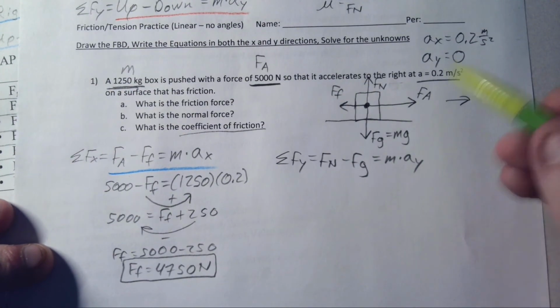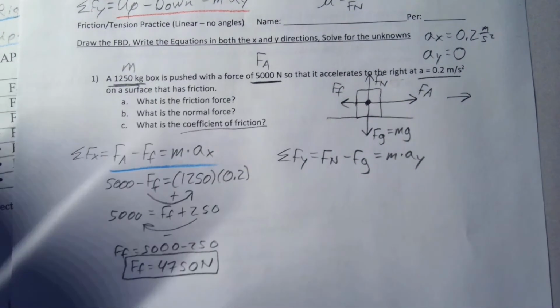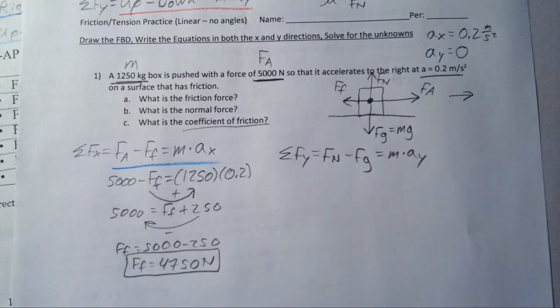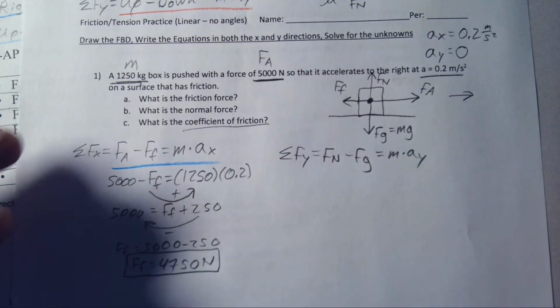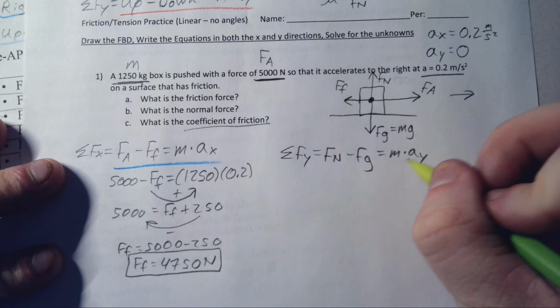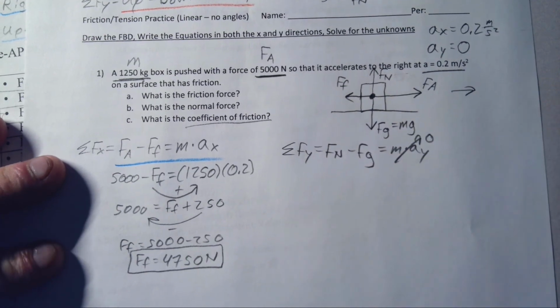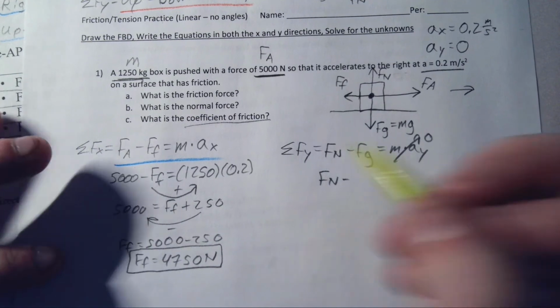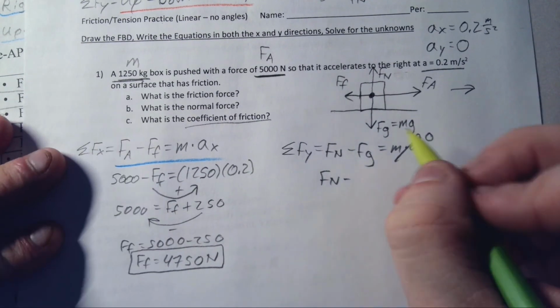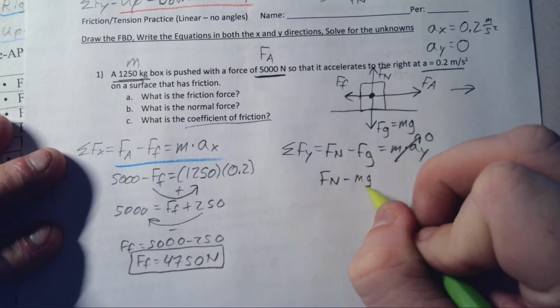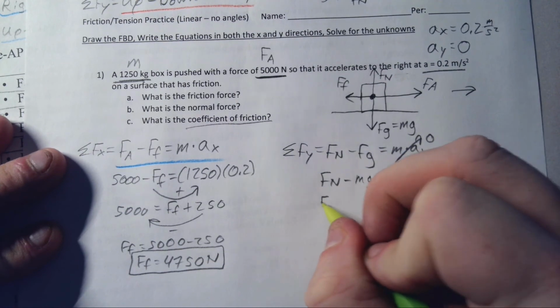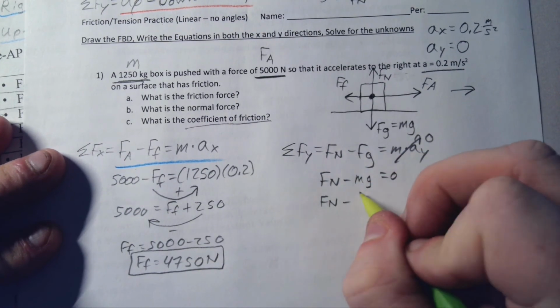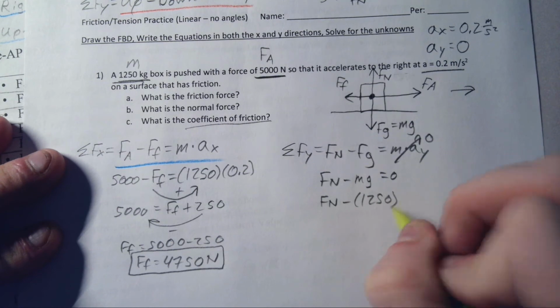This thing is not accelerating up and down. If it's moving sideways, it's not going to be accelerating up and down. So a of y, or this whole thing, is 0 on that side. F of n, or sorry, F of g is not g, it is mg, or F of n minus 1,250.